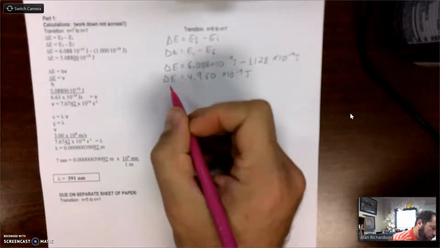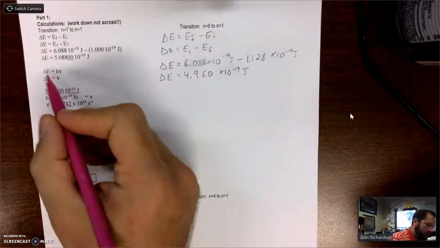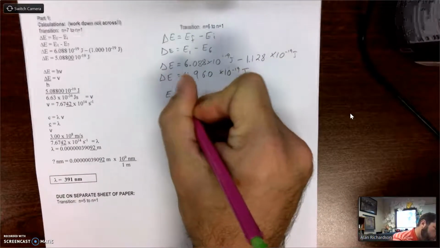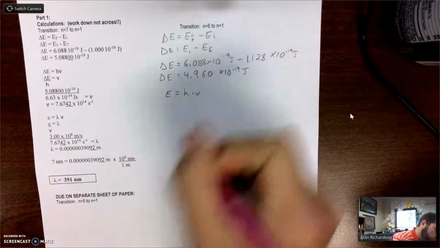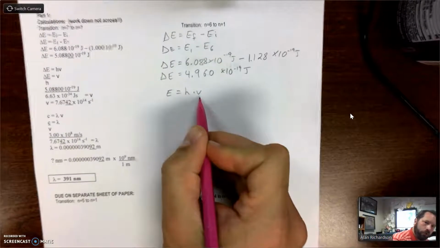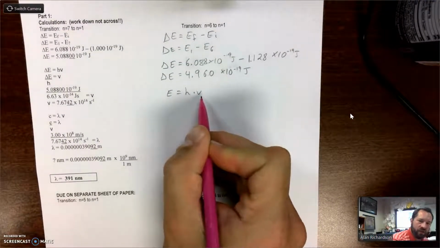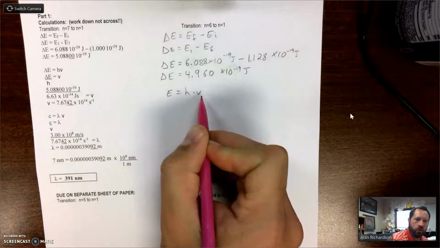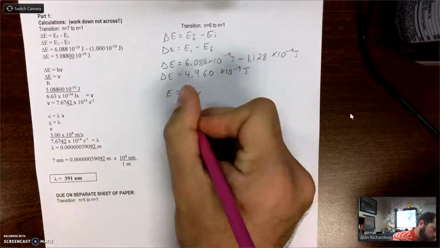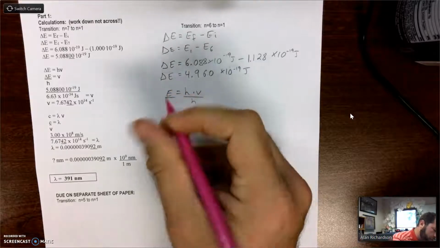Okay, so now that we have our energy, what are we going to do with that? Well, now that we have an energy, now we can solve for frequency. In order to solve for frequency, that's this, looks like a V, it's really the Greek letter nu. In order to solve for it, we need to get it on a side by itself. So we'll divide both sides by h.